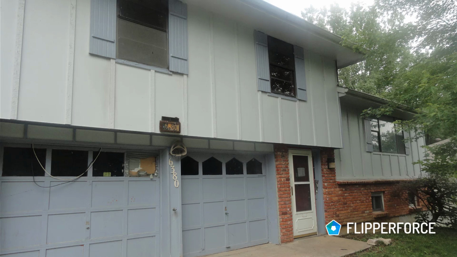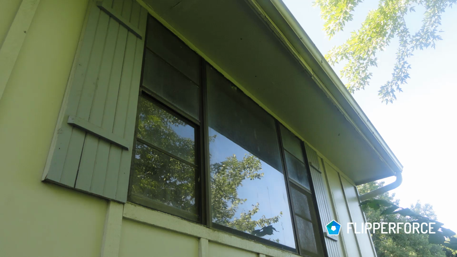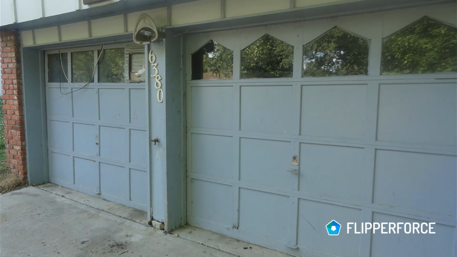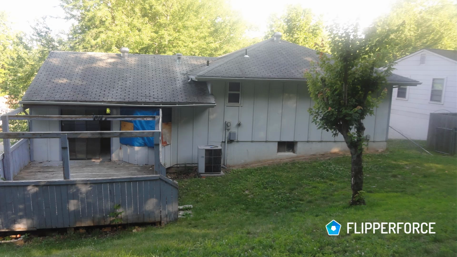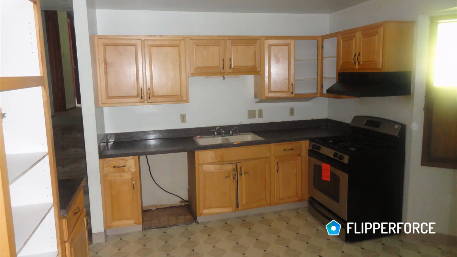So you can see the exterior of the painting is quite faded, but the siding is in decent shape. The windows are old aluminum windows that need to be replaced. The garages need to be replaced as well, and then the roof is in very poor condition, so we'll be replacing that as well. If we take a look inside, the kitchen cabinets are actually fairly new and in decent shape. So we're just planning on painting the cabinets, and then we'll be installing new granite countertops, a tile backsplash, and then new stainless steel appliances and hardwood floors.